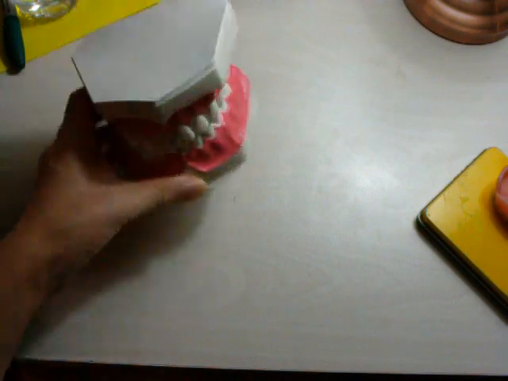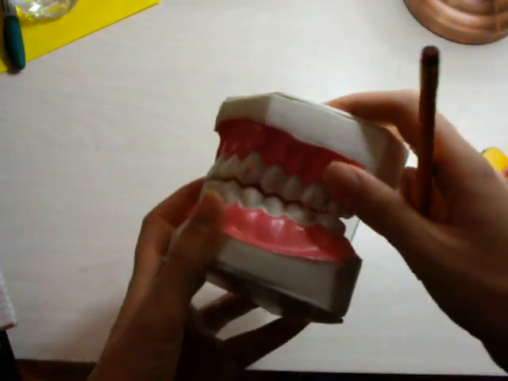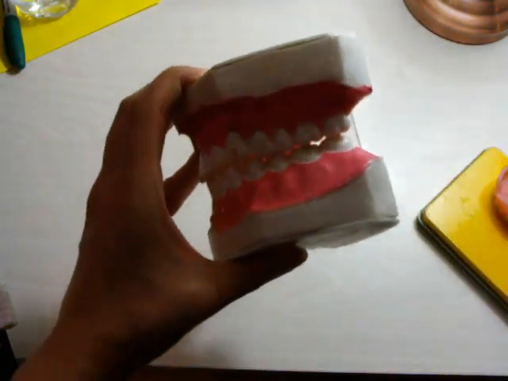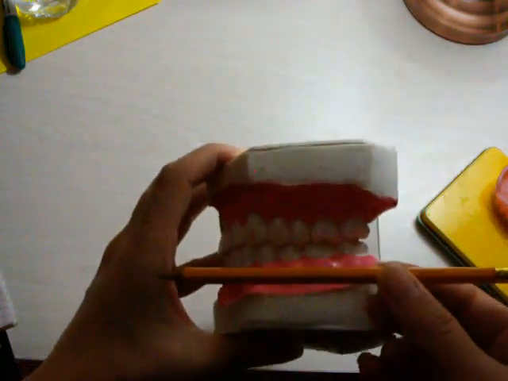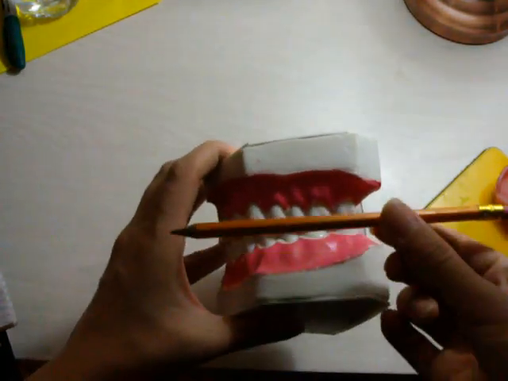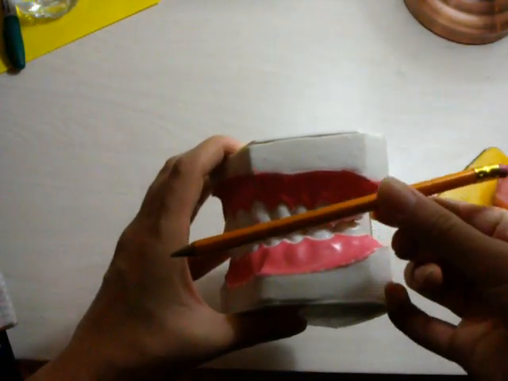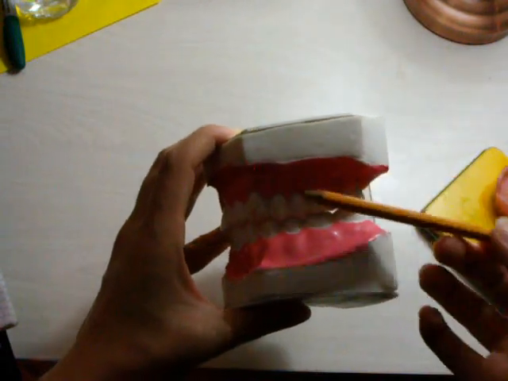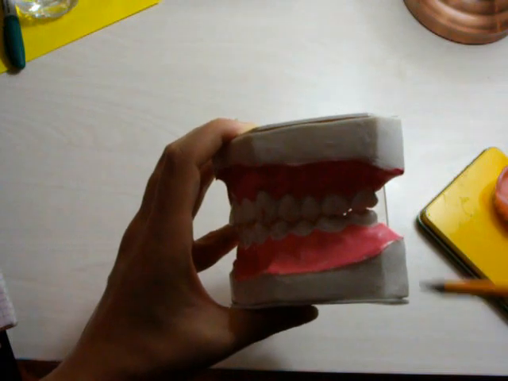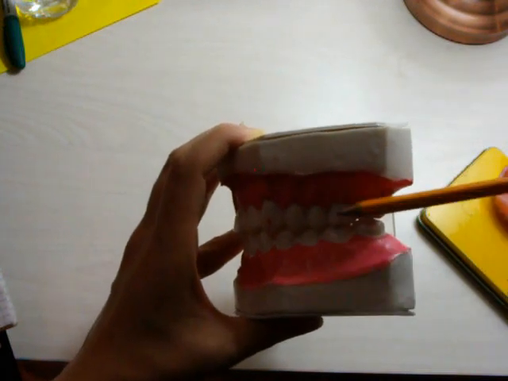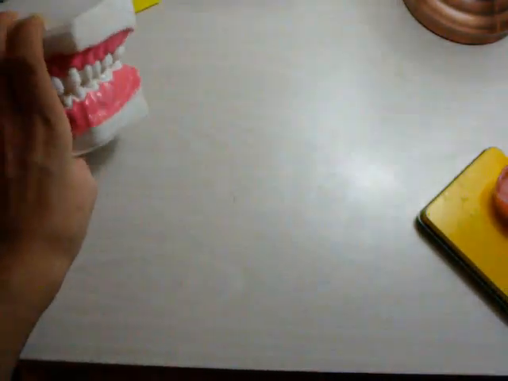Next, we'll be talking about the curve of Spee. According to the curve of Spee, the line of occlusion is not a straight line. In fact, it's a curve that curves upward. So if we observe the line of occlusion, it should not be a straight line like that. It should be curving up, meaning that the mandibular teeth will be located higher as we go posteriorly. Same thing for the maxillary teeth, they will be located higher as we go posteriorly.